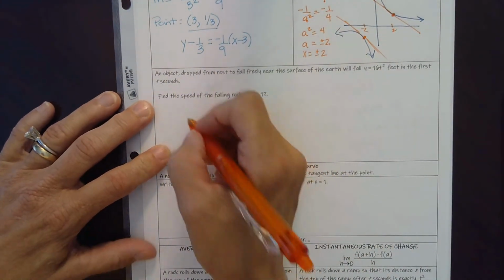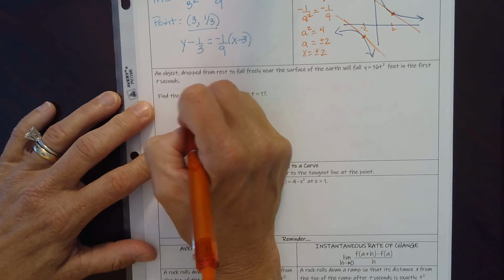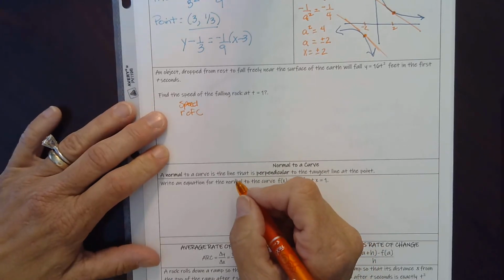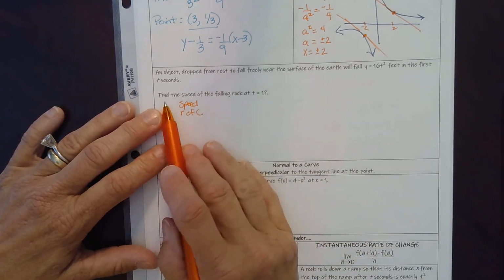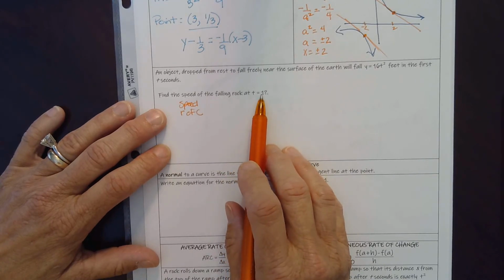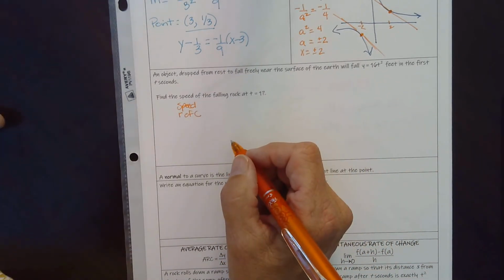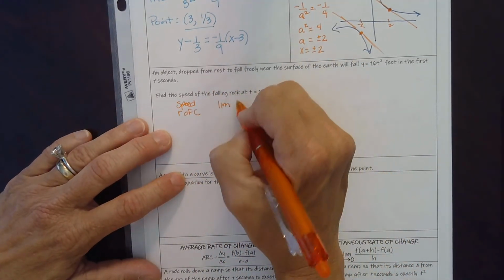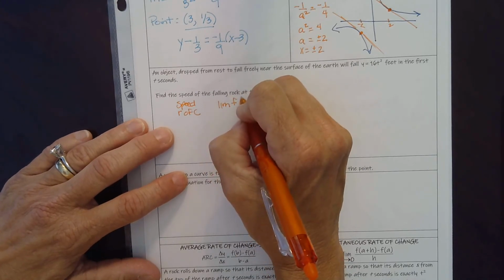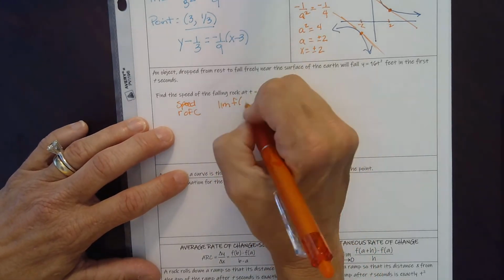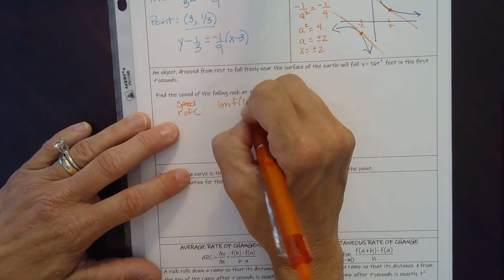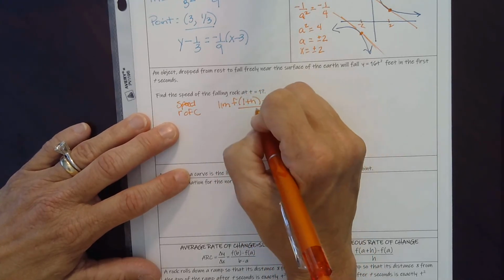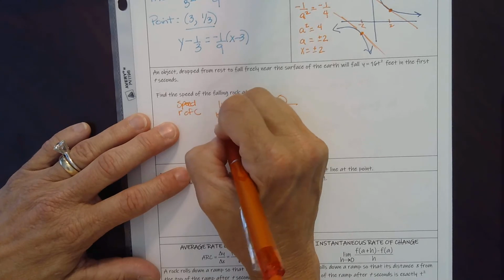Well, remember, speed is a rate of change. So if I want to find the speed of the rock at t = 1, then I'm going to use a limit formula: the limit of the function evaluated at 1 plus h, minus the function evaluated at 1, all divided by h as h approaches 0.